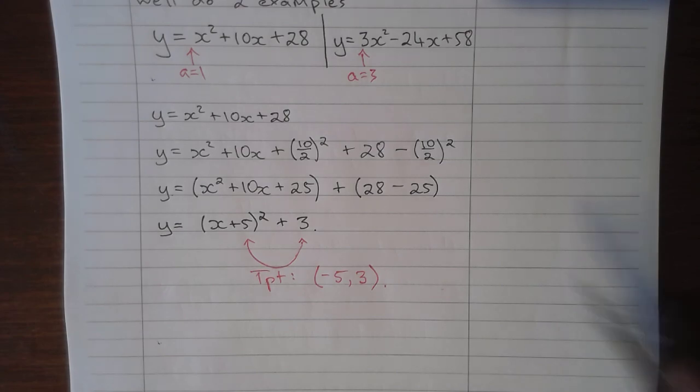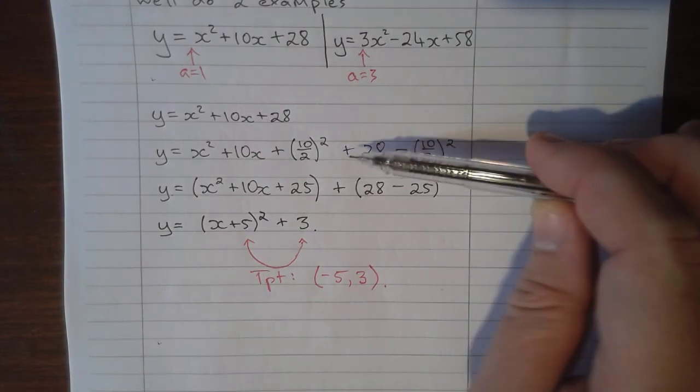In fact, when you get really used to this, you'll probably skip that step in the middle, or maybe even two of them.